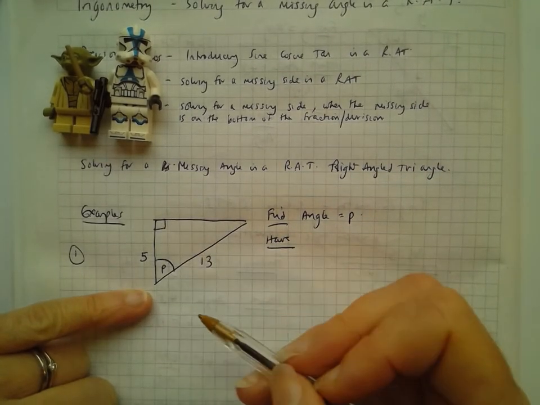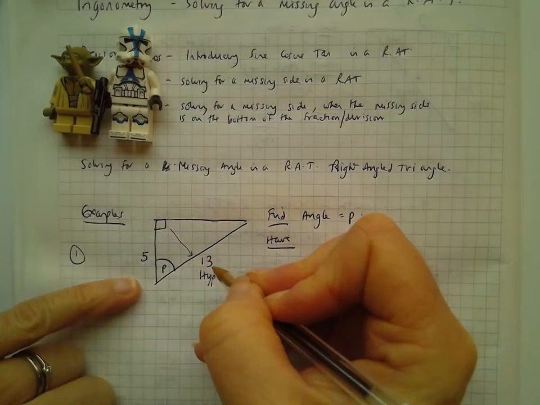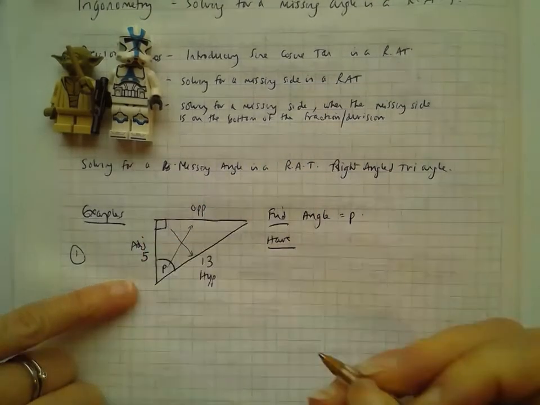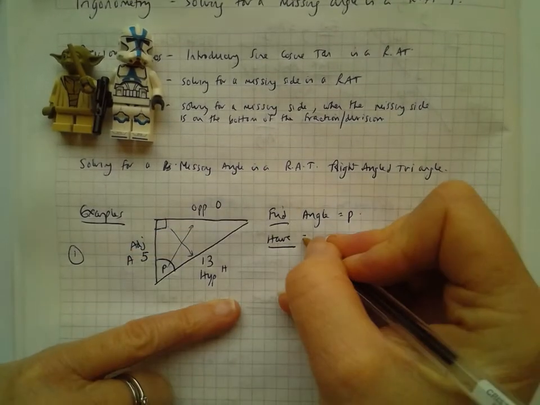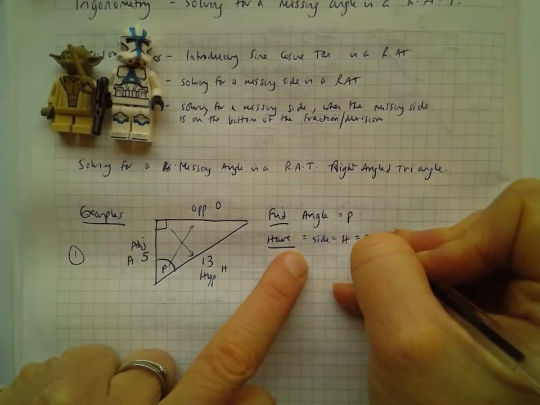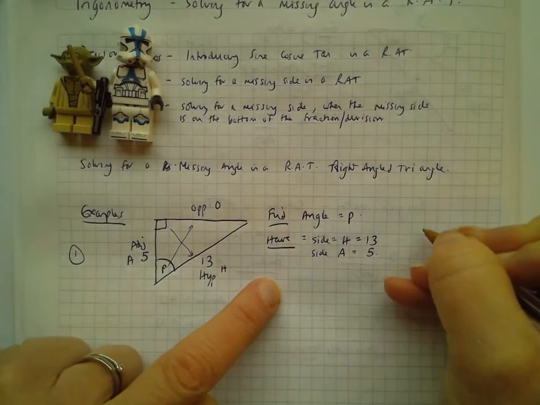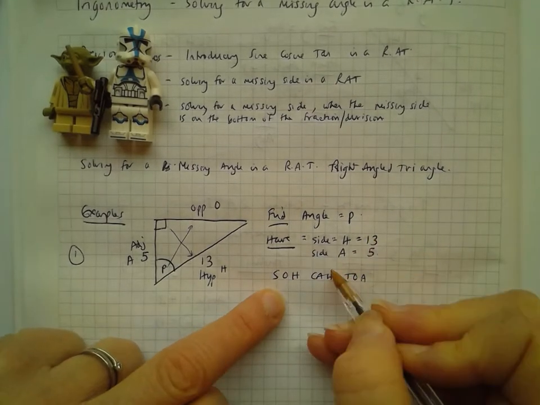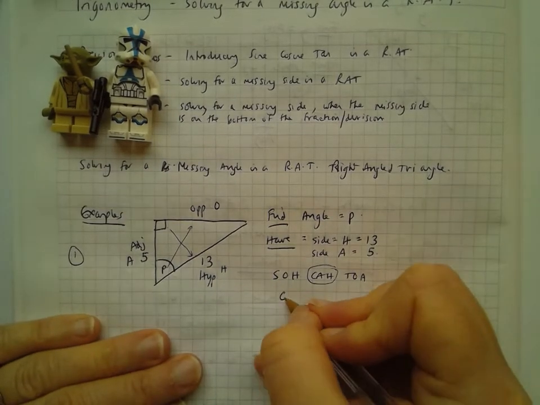The side opposite the right angle is always the hypotenuse, the side opposite the angle is always the opposite, and the side next to the right angle is the adjacent. So H, O and A. So what do I have? I have a side which is the hypotenuse, which is 13, and I have a side which is the adjacent, which is 5. So looking at SOHCAHTOA, what has A and H is this one, CAH, so it's cos. So cos is going to be adjacent over hypotenuse.